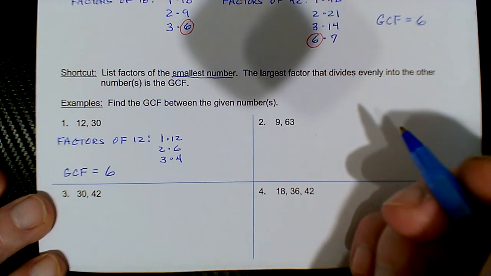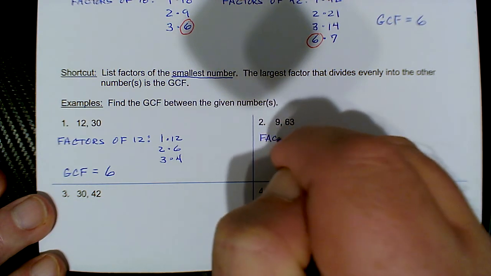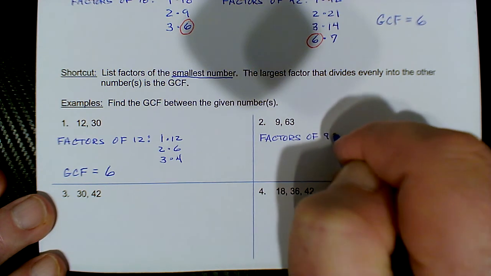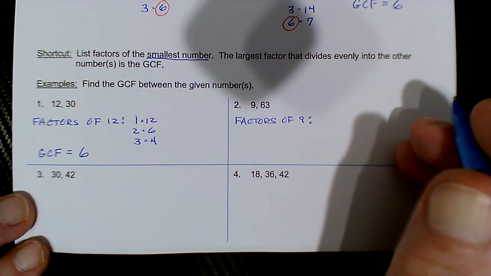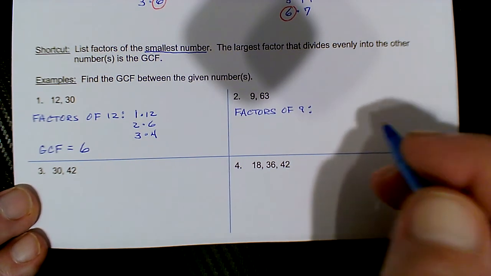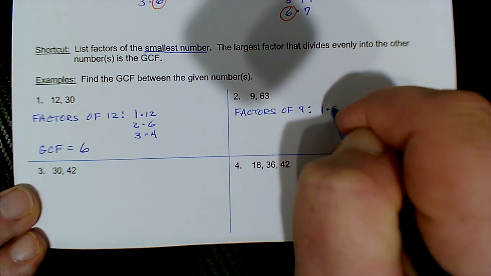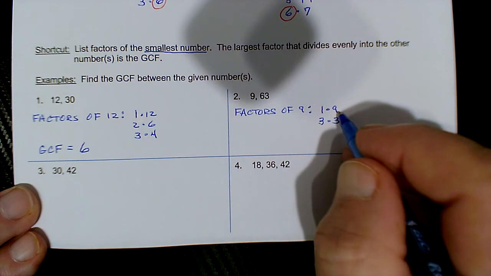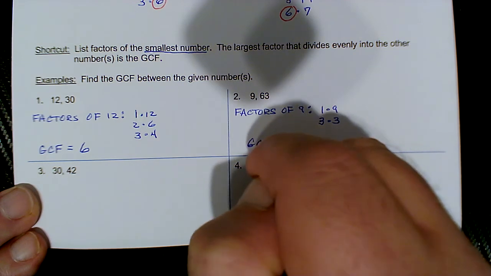So that's the way I would suggest. And when you do this enough, especially when the numbers are small, it's really rather easy to pick out the greatest common factor. But here I'll list the factors of 9. Well, I don't have much of a choice. Just 1 and 9, or 3 and 3. And so then the question starts with the largest. Does 9 divide into 63 evenly? And it does, 7 times. So the greatest common factor turns out to be 9.